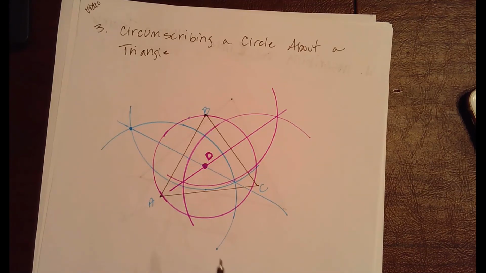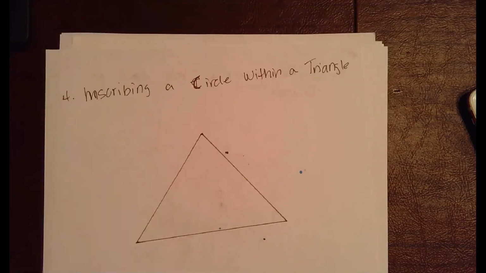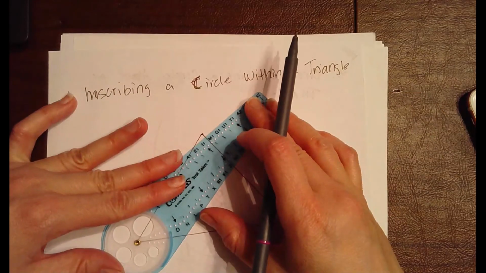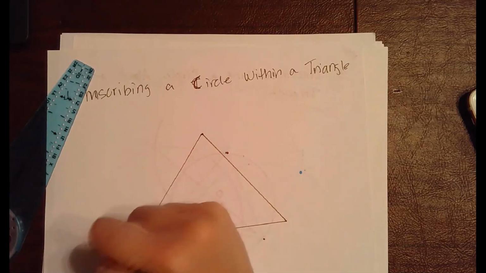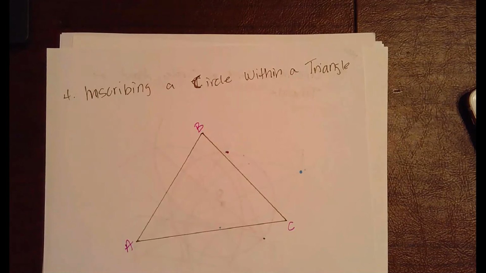All right, last but not least, for constructions at least, we are going to construct inscribing a circle within a triangle. On this one, you're going to start by drawing the angle bisectors. So you're going to find the incenter of your triangle. So let's do an angle bisector. I'll call this A, B, and C. I'll do the angle bisector of A, and I'll do an angle bisector of C.